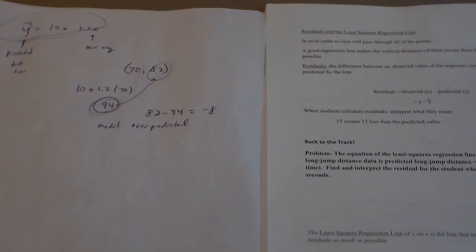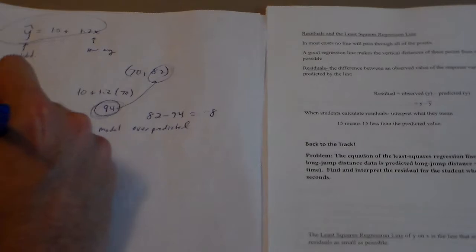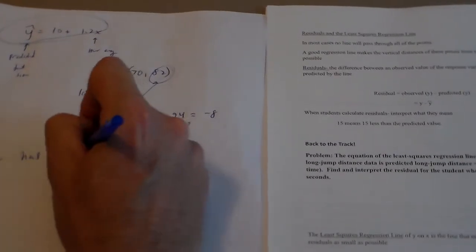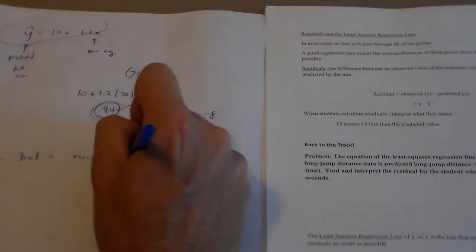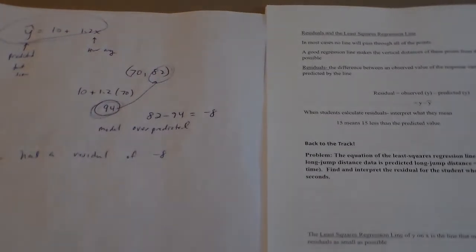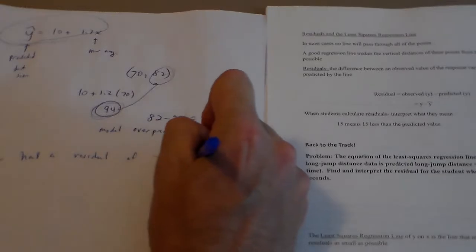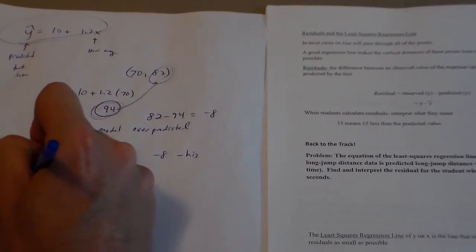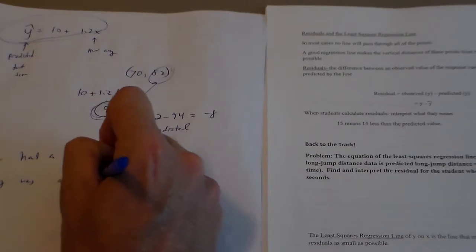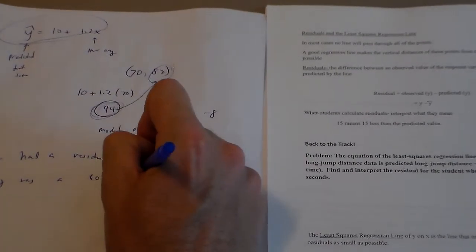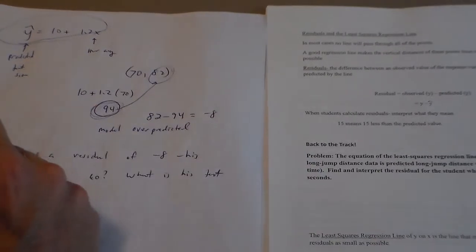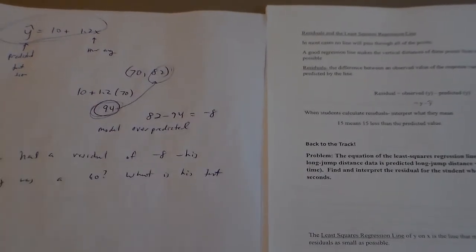One other problem with these residuals: let's say that Joey had a residual of negative 8. His homework average was 60. What is his test average?